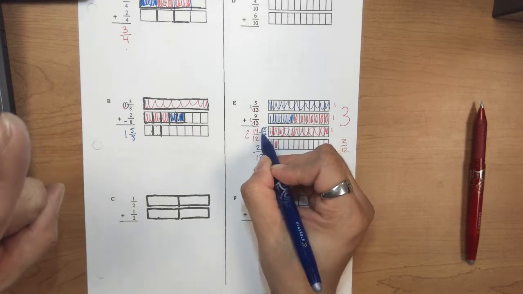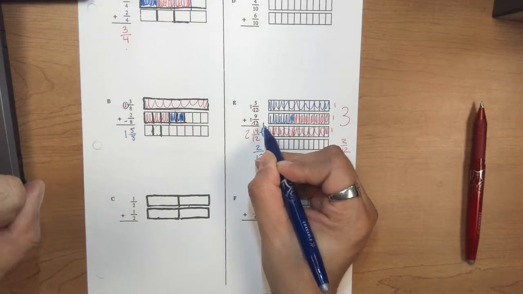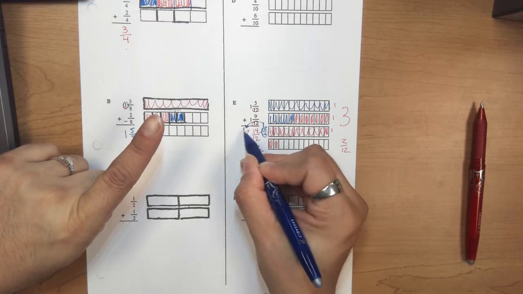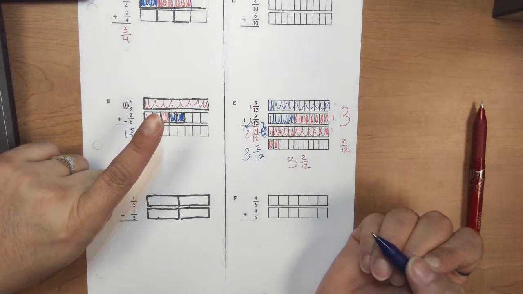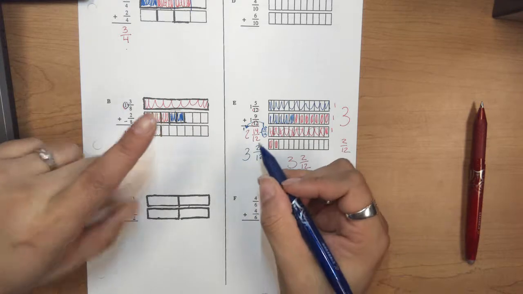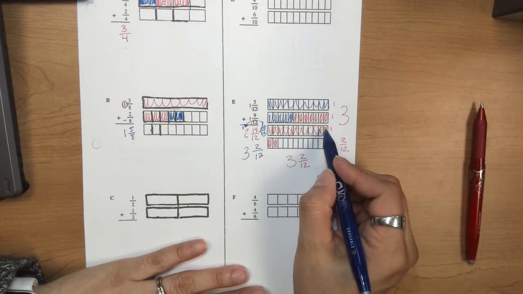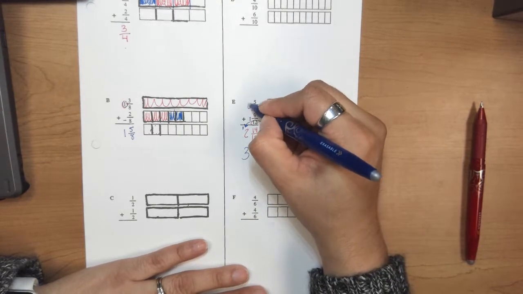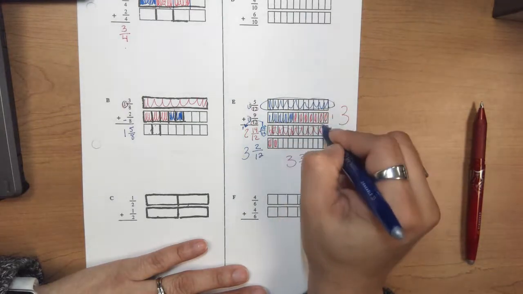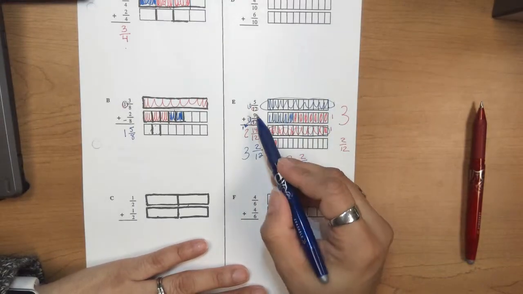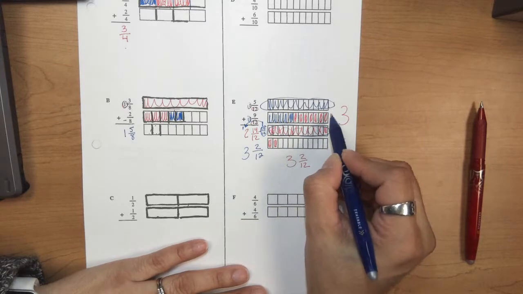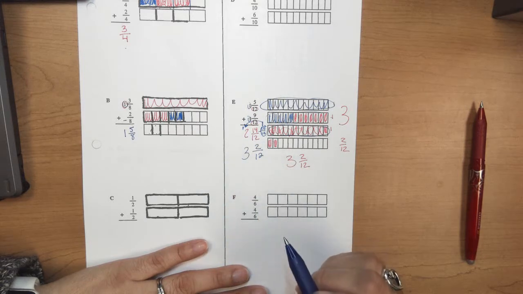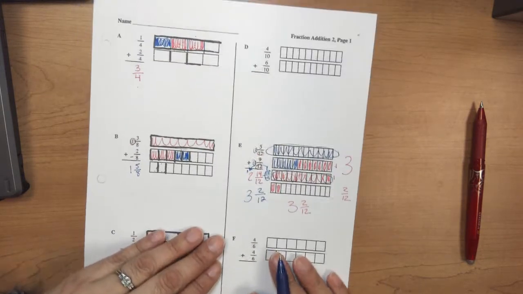I have this 1 whole hanging out in the sky somewhere. Where is it going to go? Over here to my whole place value. What's 1 plus 2? 3. Does that make sense? I took 12 12ths away, and I added it to my whole number. Because here's your one whole and your one whole from this group and this group. But then when you added 9 and 5, you filled up another 12. That's the one whole that you're carrying over to the wholes place. Okay?